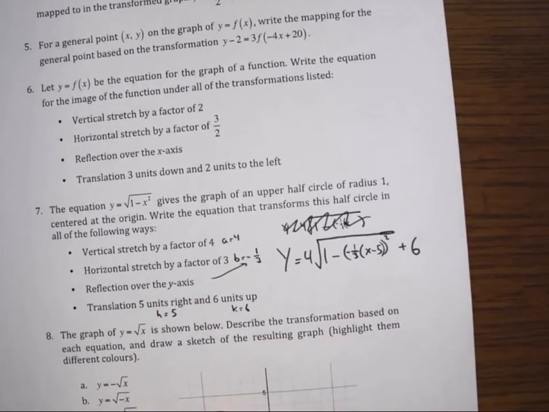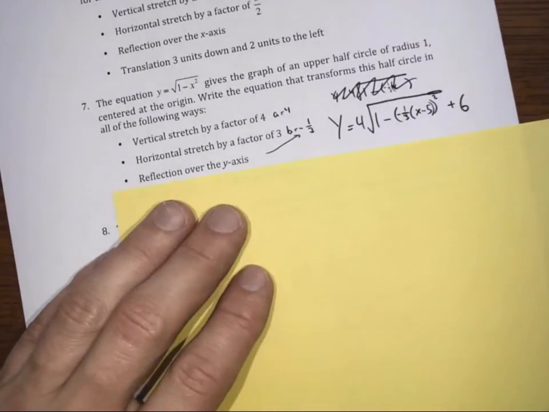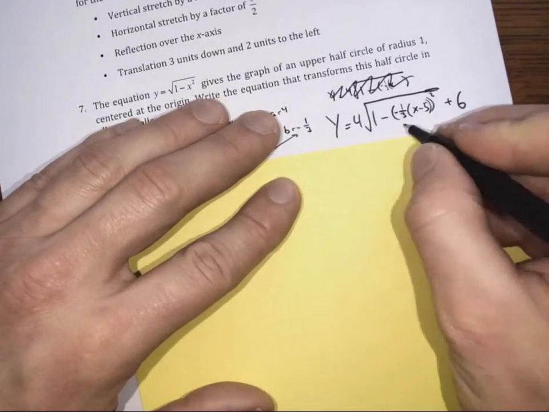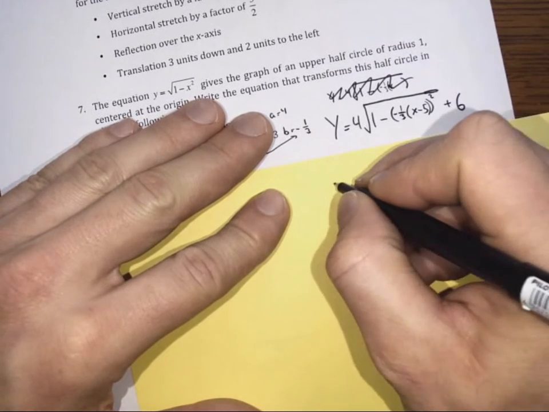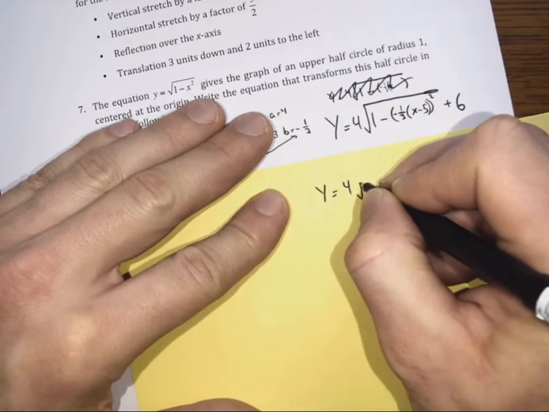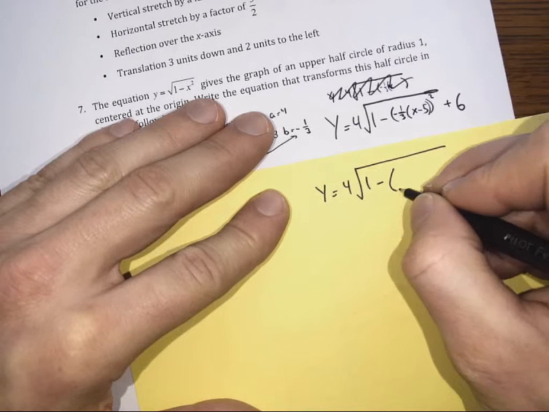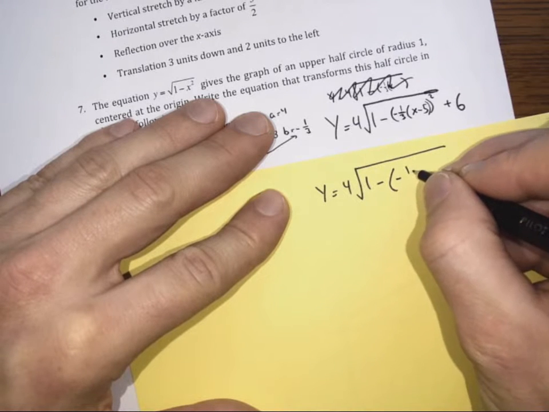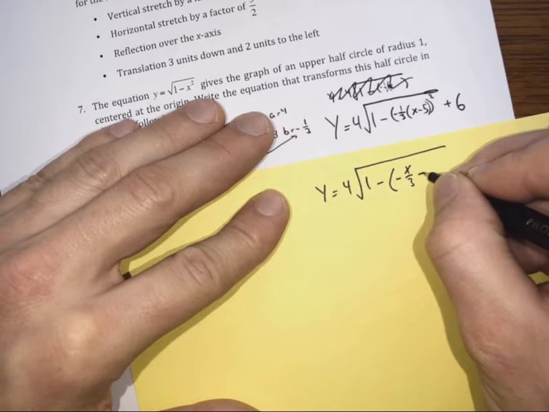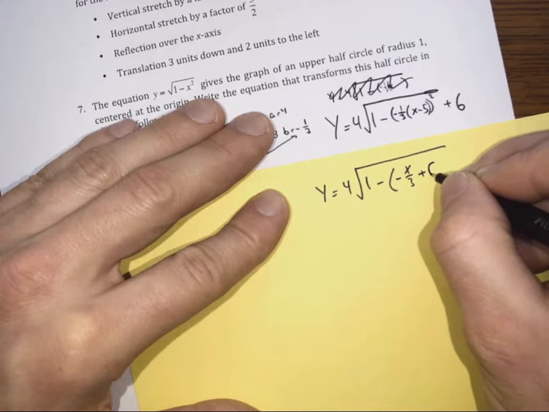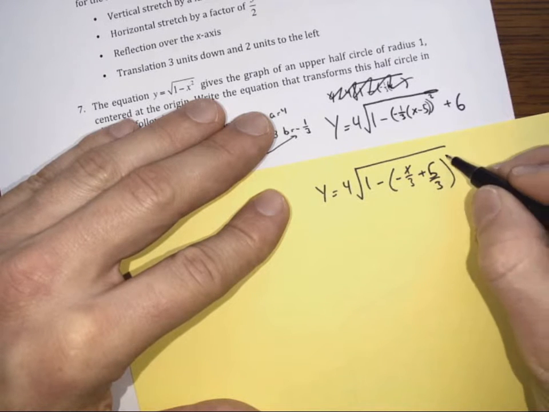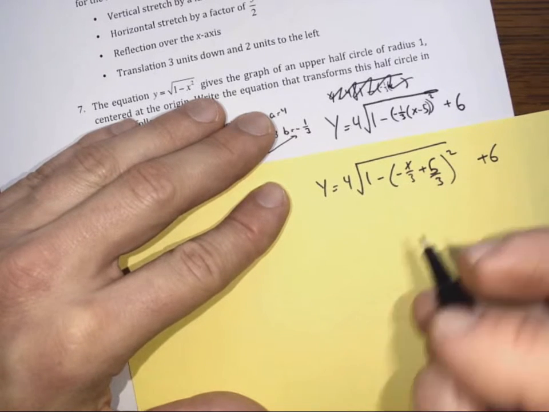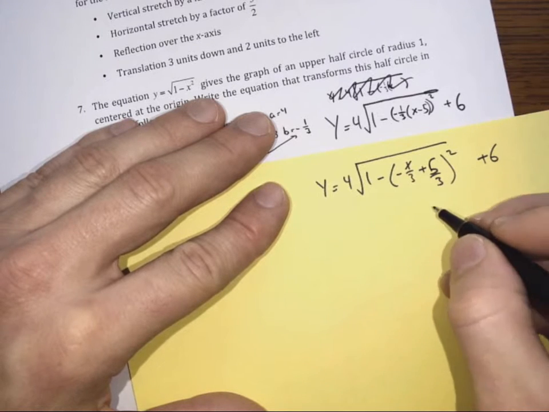So I think maybe over on this paper I'm going to do a little simplification. So first I'm going to multiply that -1/3 in. So really this is going to be -x/3 plus 5/3. Oh, this is going to be gross. So then I'm going to square it. I'm going to square that to the side.